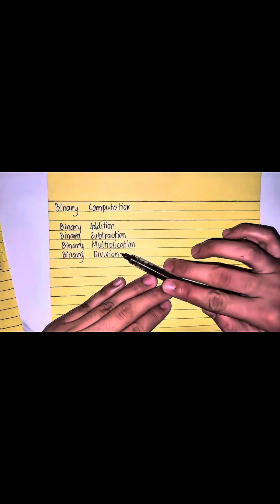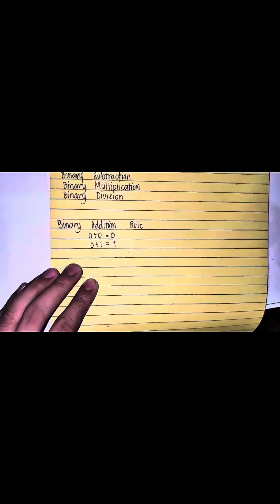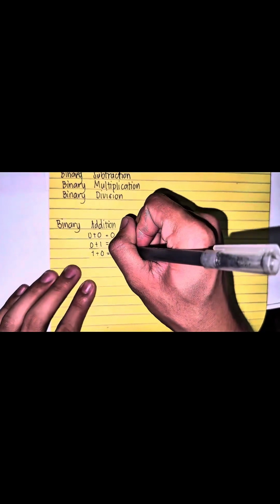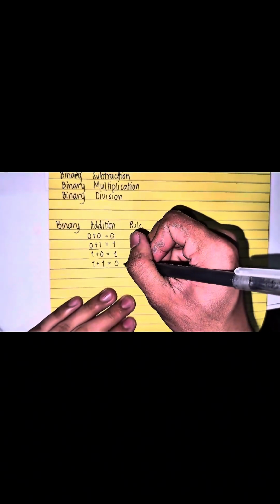Now, we're going to talk about binary computation. There are 4 types of binary computation: binary addition, binary subtraction, binary multiplication, and binary division. Each type of binary computation has its own rules. For the binary addition rule, 0 plus 0 equals 0, 0 plus 1 equals 1, 1 plus 0 equals 1, and 1 plus 1 equals 0, carry 1.